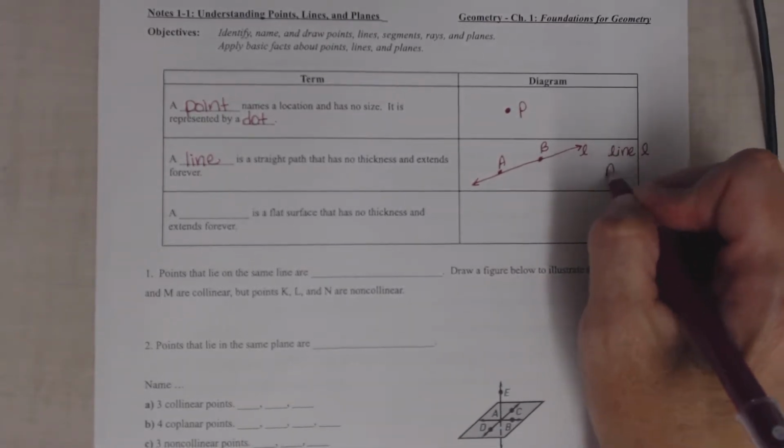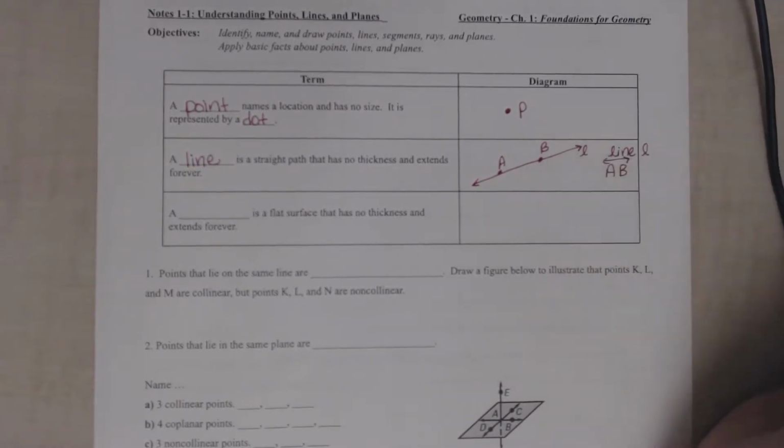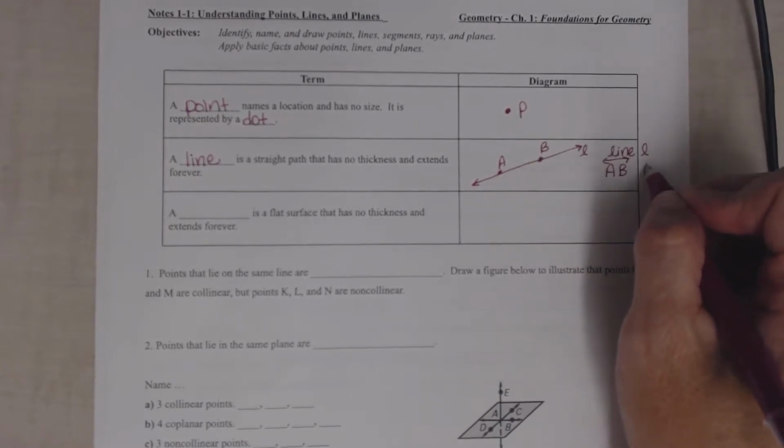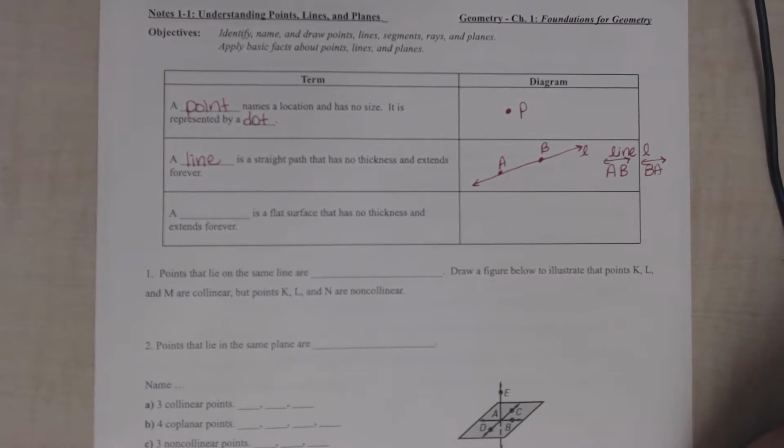The way you say it is you write AB, those are 2 points on it, and you draw the line symbol above it. You can go the other direction. You can say this is line BA and just draw the line symbol above it. Any of those work.